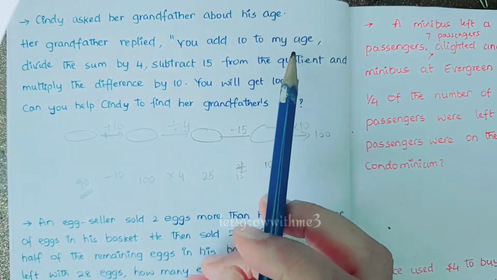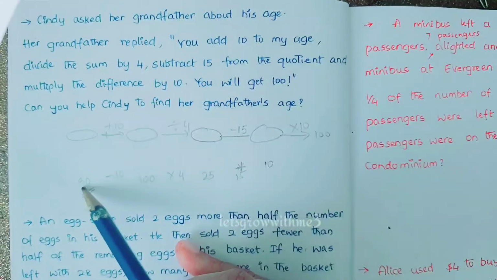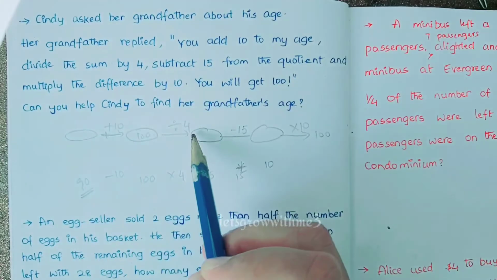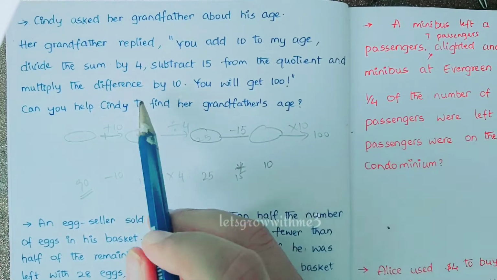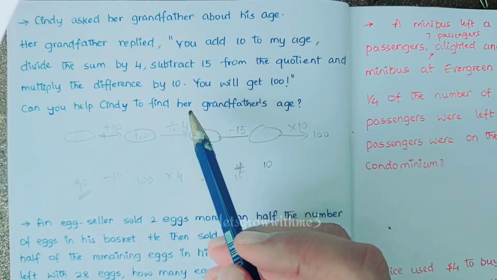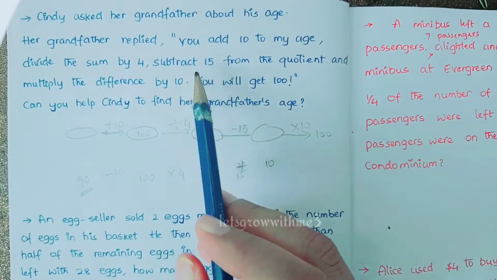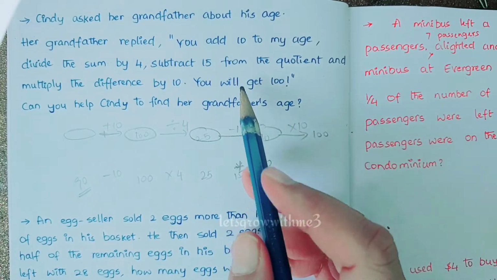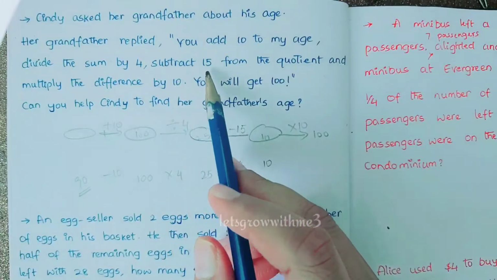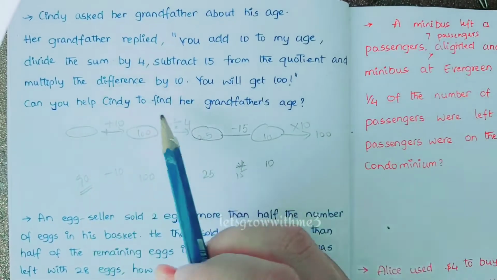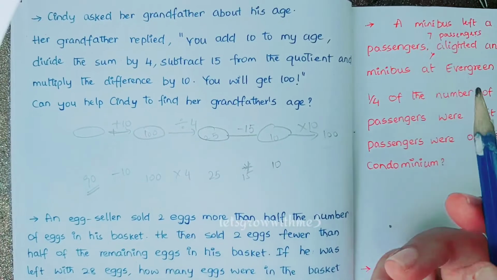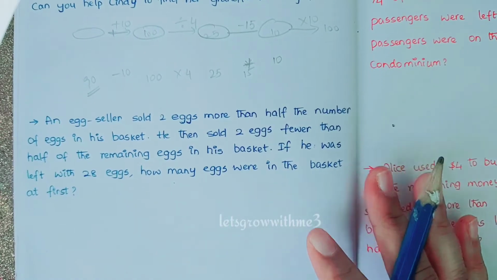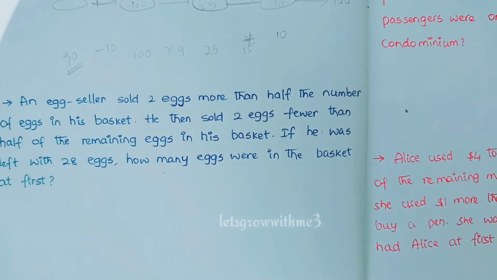So we can verify our answers with the help of the above operations. Let's check whether our answer is correct or not. 90 plus 10 is 100, and then 100 divided by 4 is 25. 25 minus 15 is equal to 10. 10 times 10 is equal to 100. Okay, so if you find these kinds of questions, it's very easy to find whether your answer is correct or wrong. If you do the proper operations, you need to get the final value that he has given. Okay, so let's proceed to the next question.